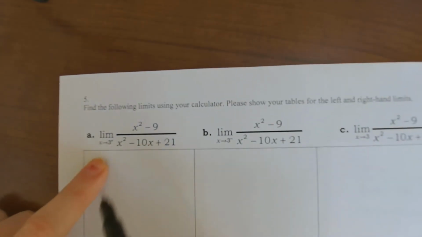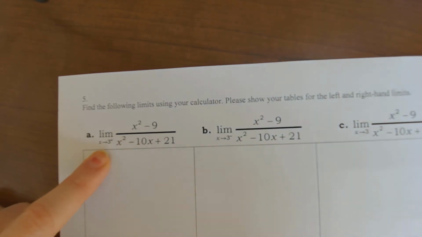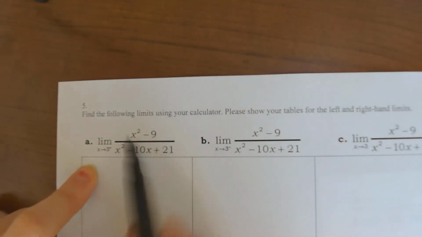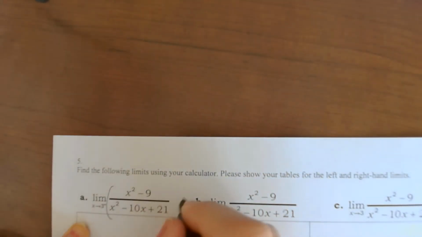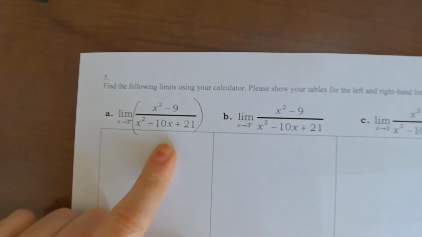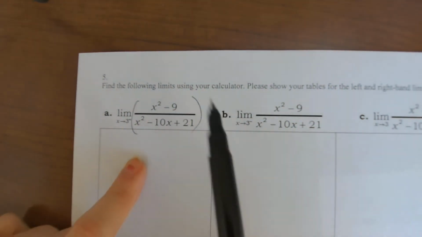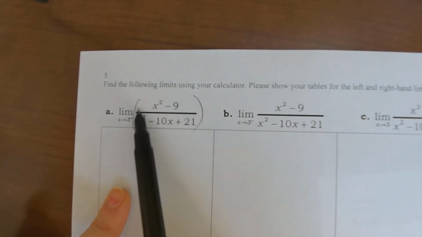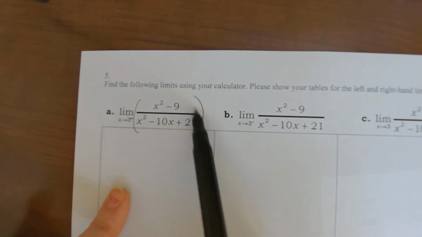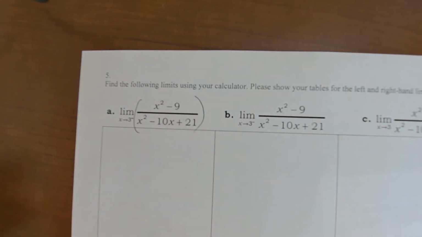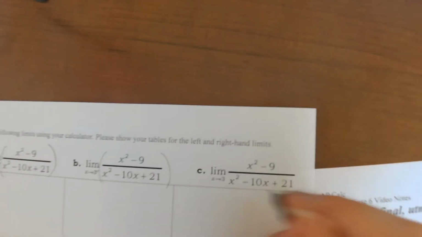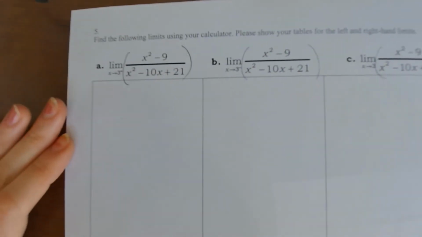Okay, so here the limit as x approaches 3 from the right of this function. And guys, very often you'll see that I like to do parentheses around it so that it looks like, this is almost an input. This is like the input of the limit. Yeah, I really like the parentheses. Whenever I type it out myself or write it out myself, I put parentheses.